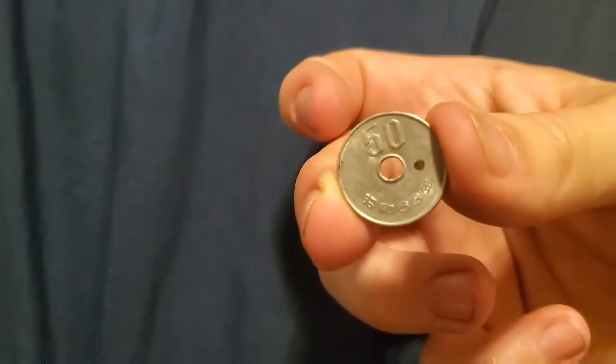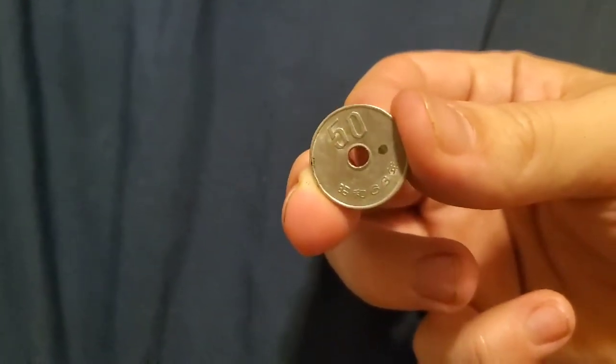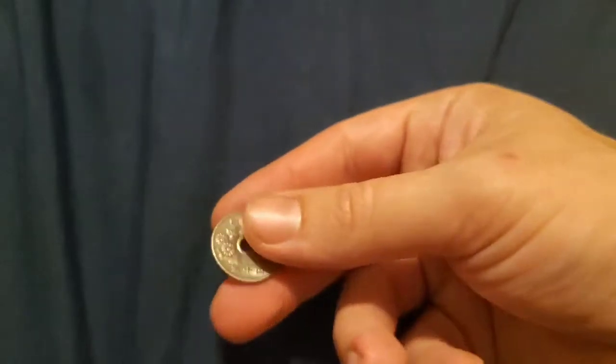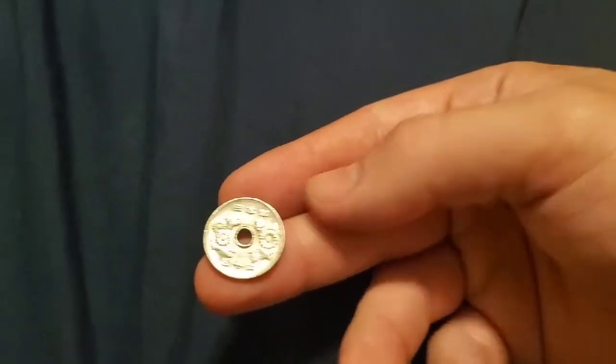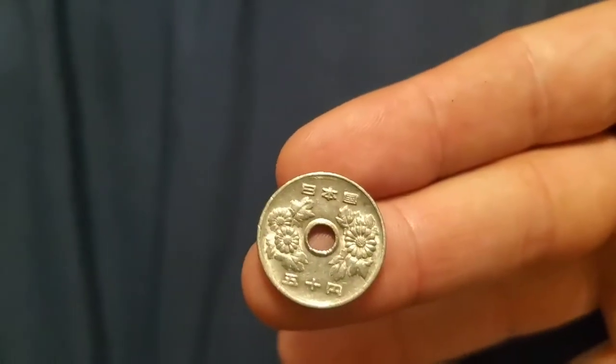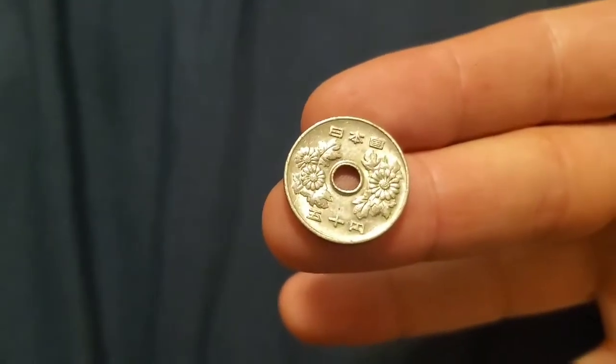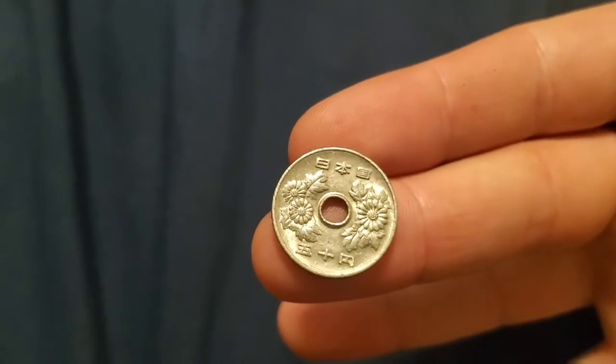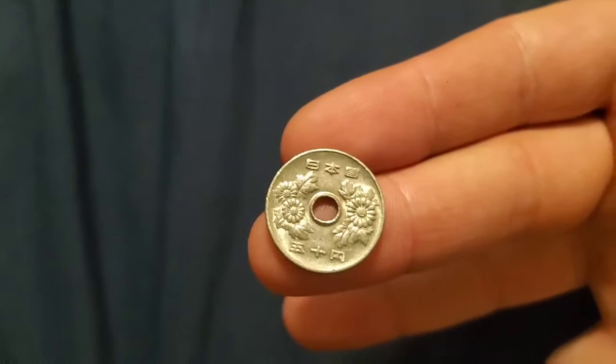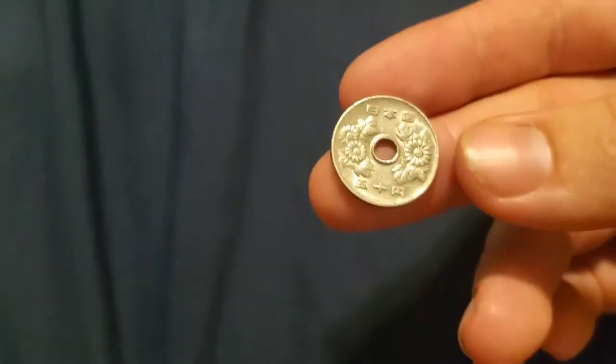And this is a 1963 50 yen. One thing I love about yen is that it has this little hole in the middle, which makes it a very distinctive shape. I'm not exactly sure what type of flower those are. I'm fairly certain those are not Sakura blossoms, but it has some sort of floral design on the back. And that's pretty much all of my coins.